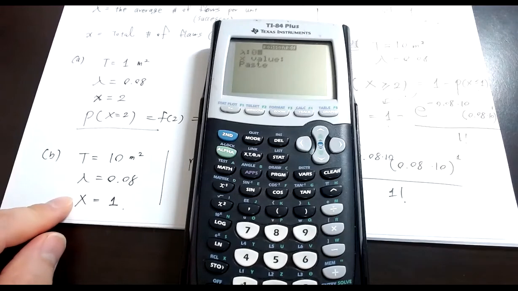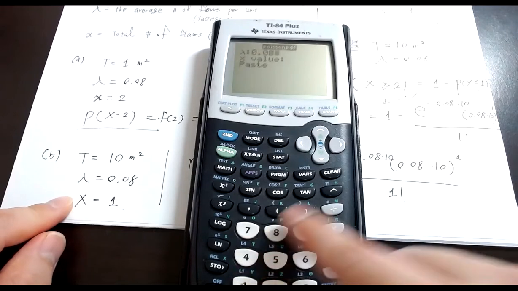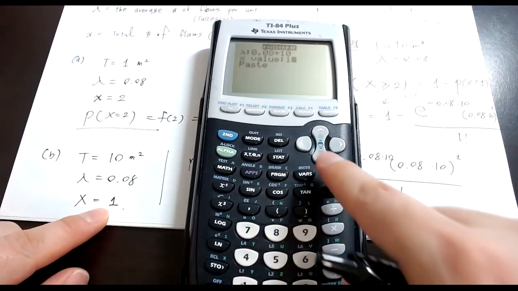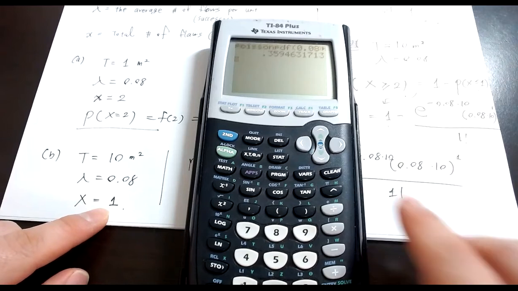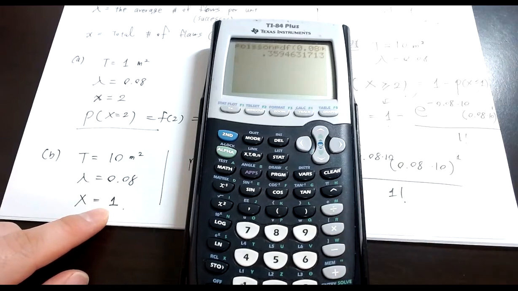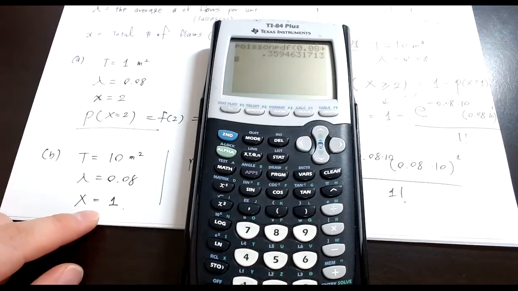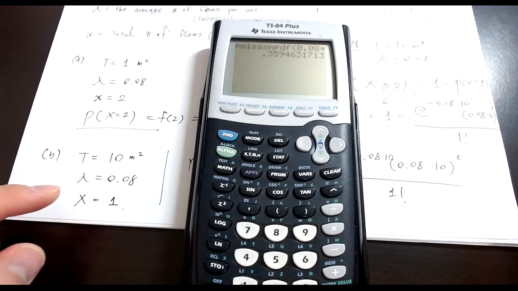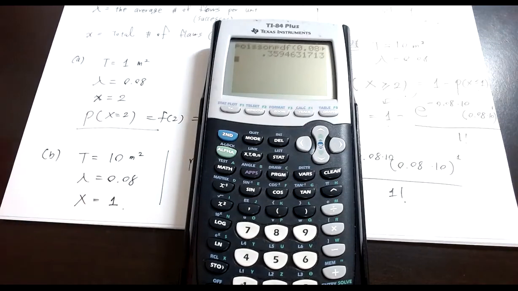So lambda is going to be 0.08 times 10, and the x value is 1. Then we paste, and we got 0.3595. So this is how to use the calculator to solve Poisson distribution problems alternatively. Okay, so let's move to the next problem.